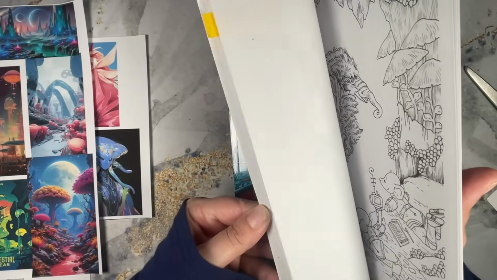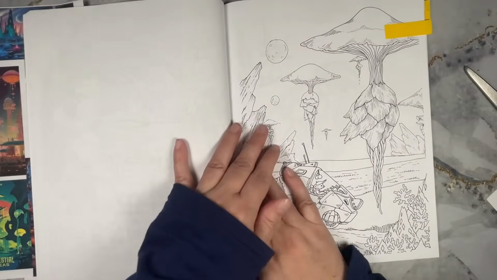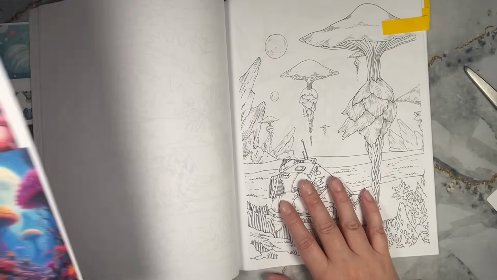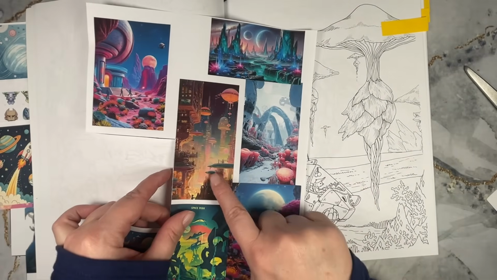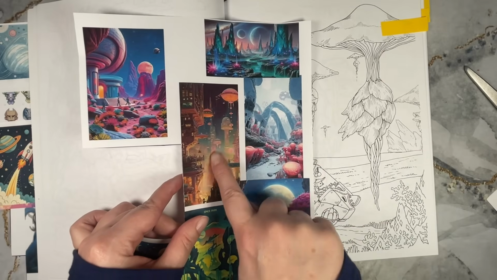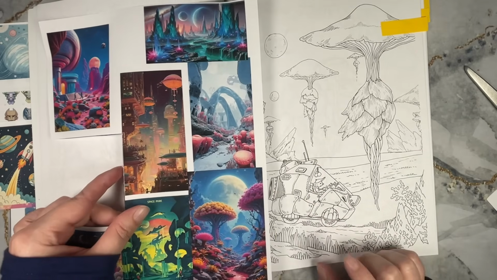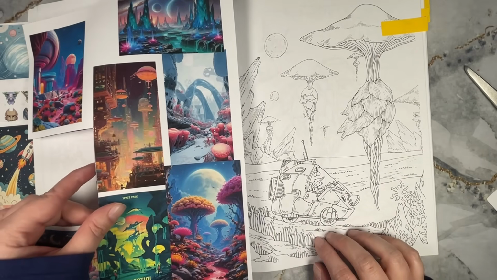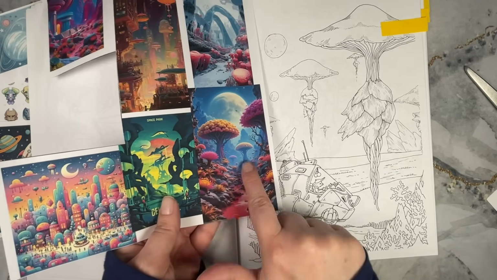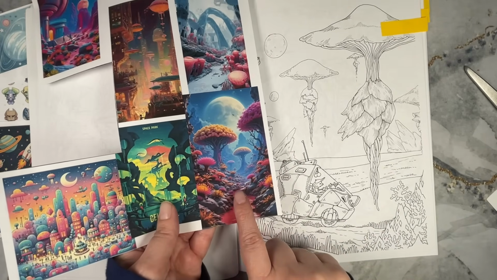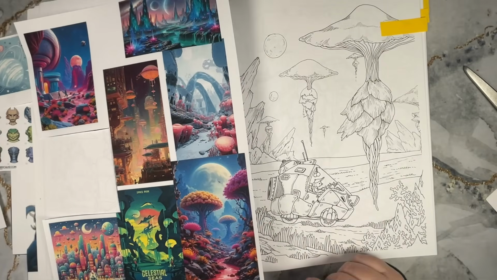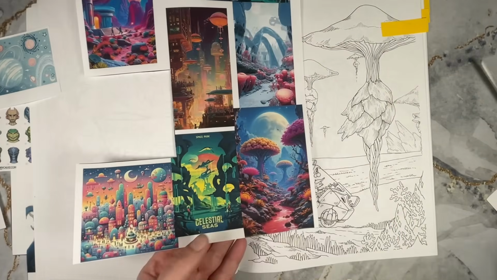And then the other one I have flagged is, oh, this one is a good one. I like this one a lot. Now, this isn't so much a city, but these floating things kind of remind me of little floating buildings. That would be kind of fun. I think I'm going to lean more towards this one. Let me double check one more thing. Yeah, I'm going to go with this one.